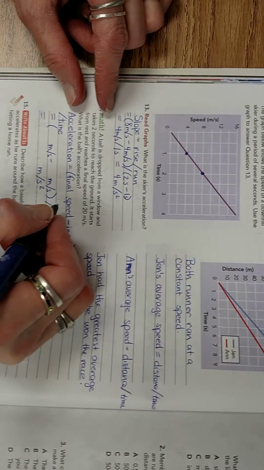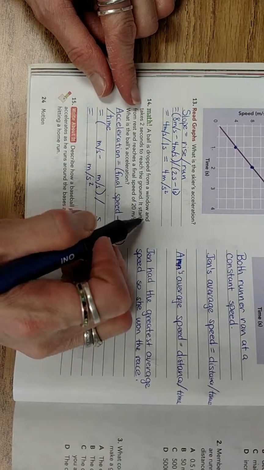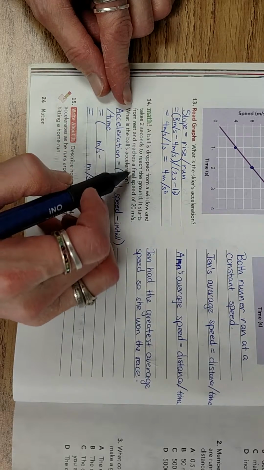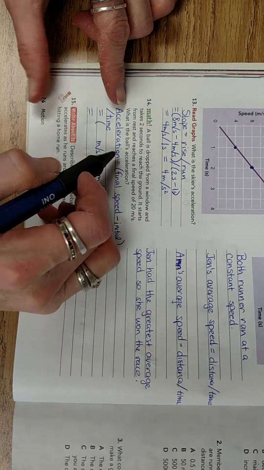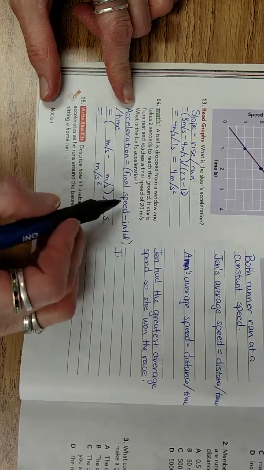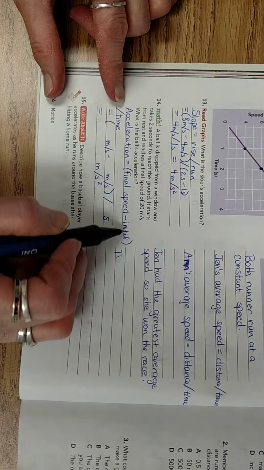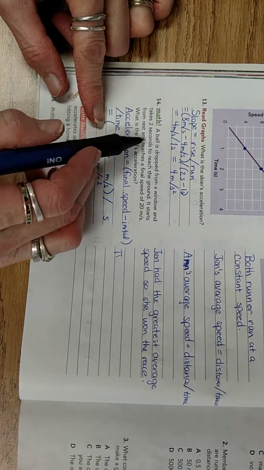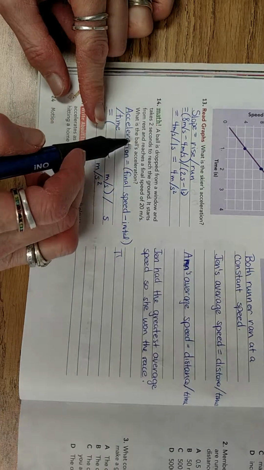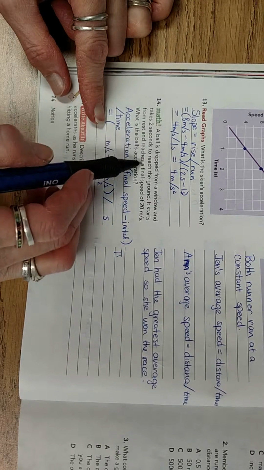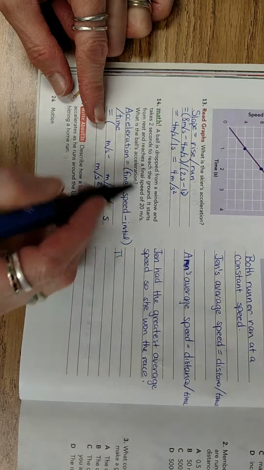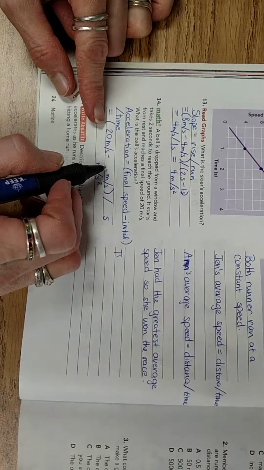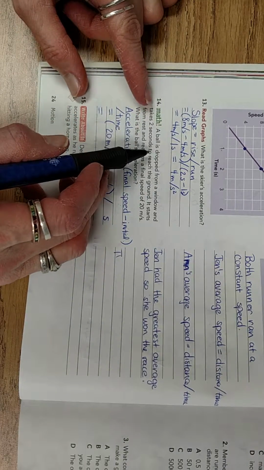All right, let's go to the next question. A ball is dropped from a window and it takes 2 seconds to reach the ground. It starts from rest and reaches a final speed of 20 meters per second. What's the ball's acceleration? Remember, we talked about final speed minus initial speed divided by time. So looking at this equation, what was the final speed? Well, it says final speed is 20 meters per second. The initial speed, what was that?